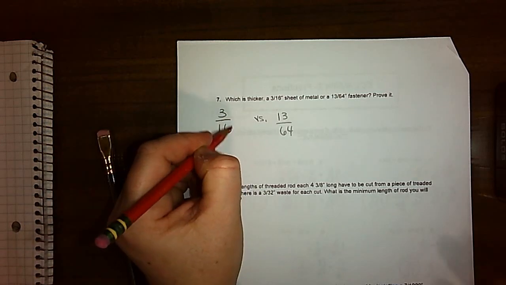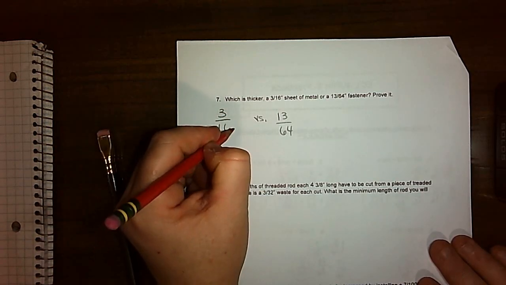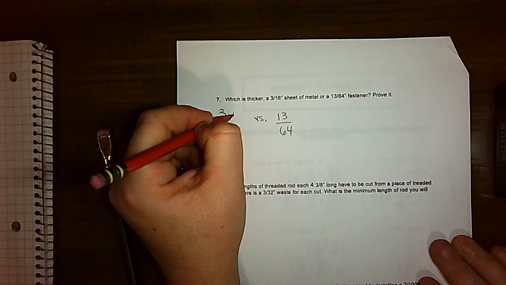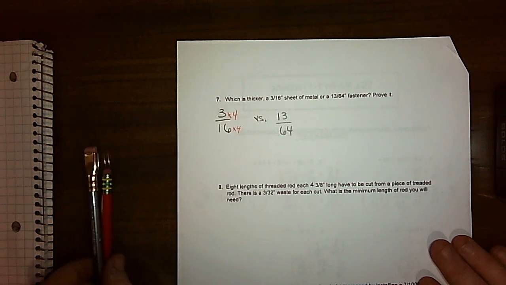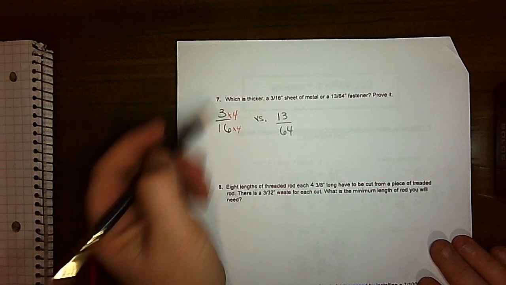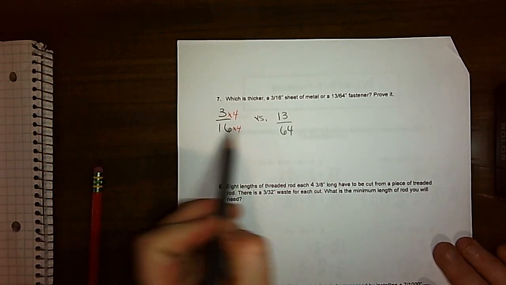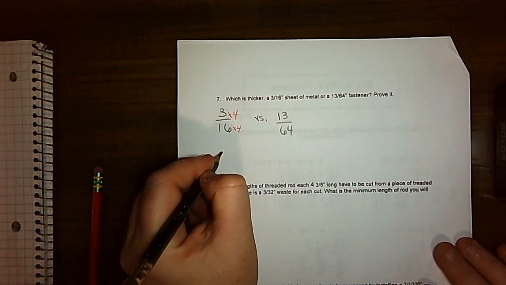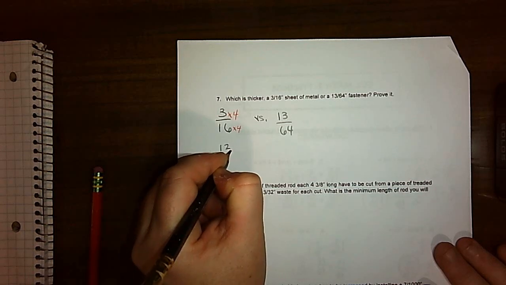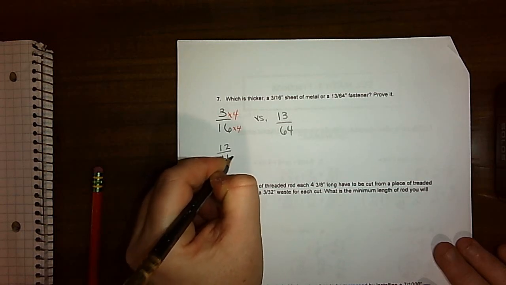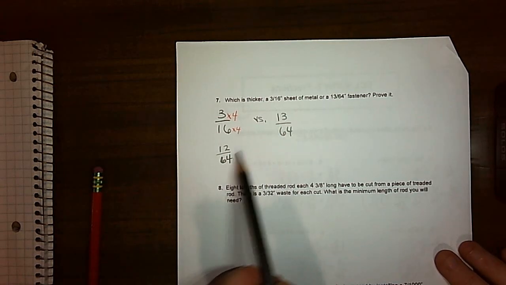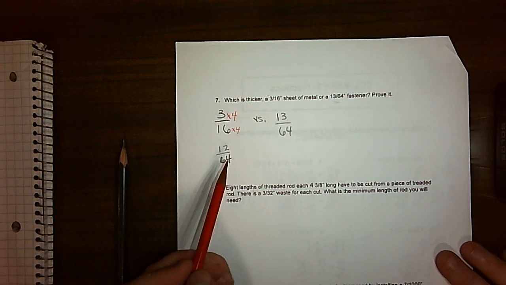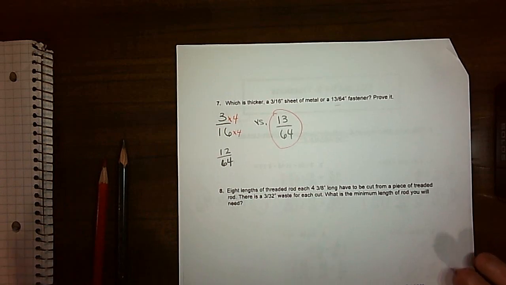Yeah. All right. So to make 16 a 64th, pardon me? Oh. So 3/16 is 4 times larger than 13/64. All right, so hang on a sec. I'm changing this one so it's apples and apples. So 3/16 now turns into 12/64ths. So which is bigger? 13/64 by a fraction. That's right. Does that make sense?